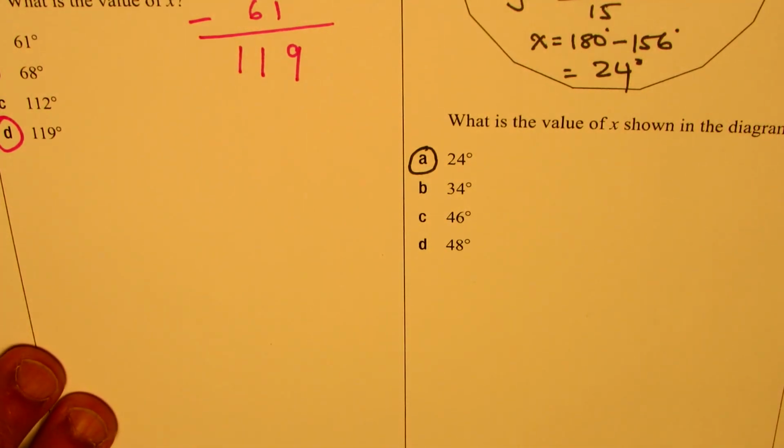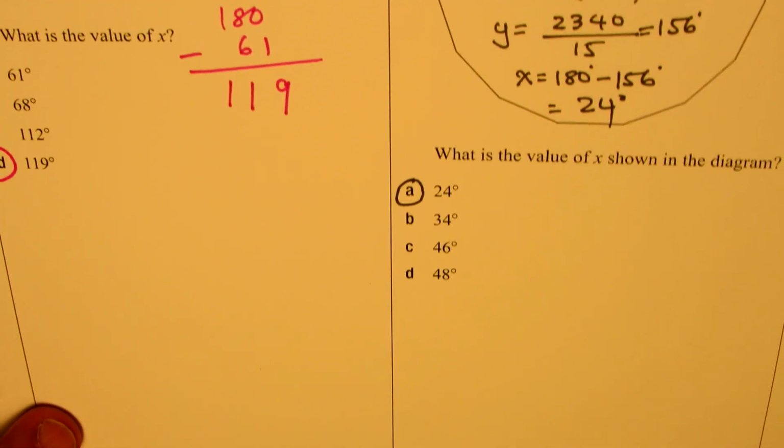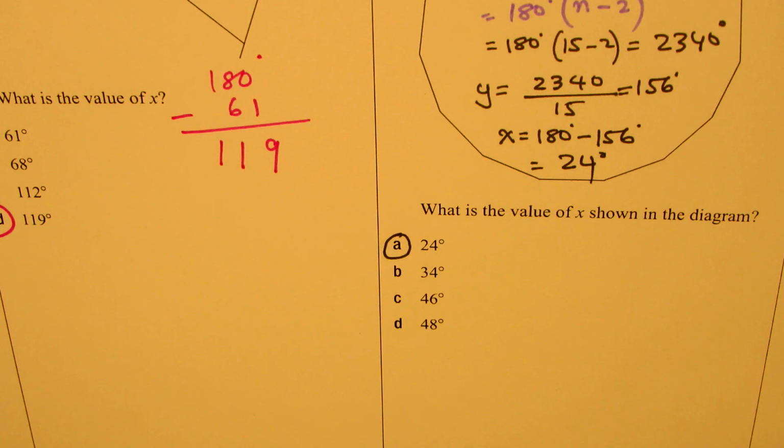So I hope you understand the calculations. So with that, we complete our test paper. I hope you find it interesting and useful.